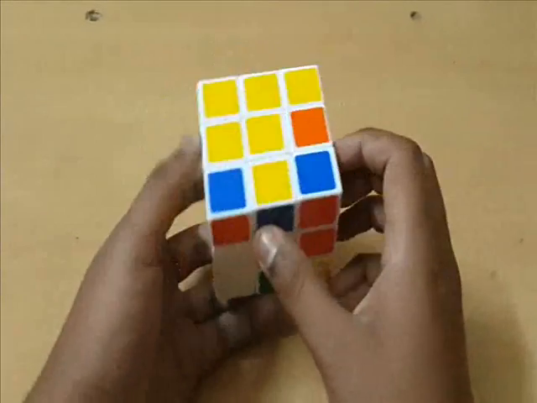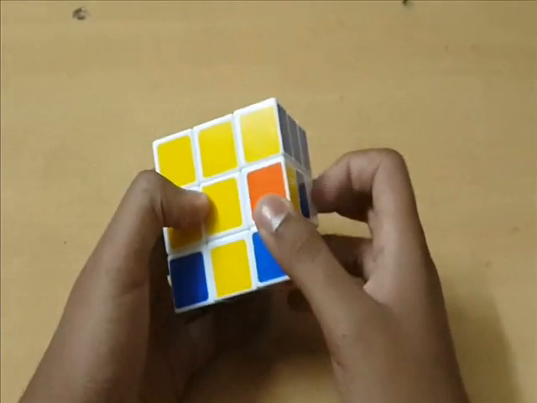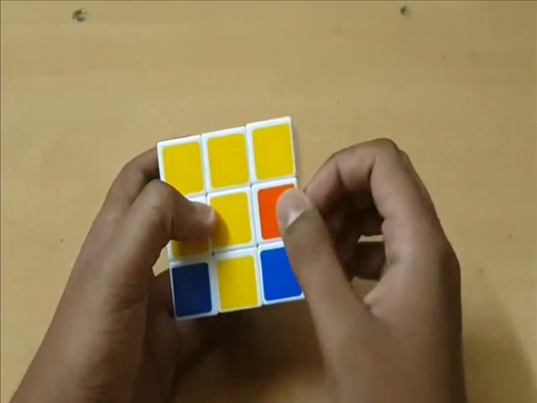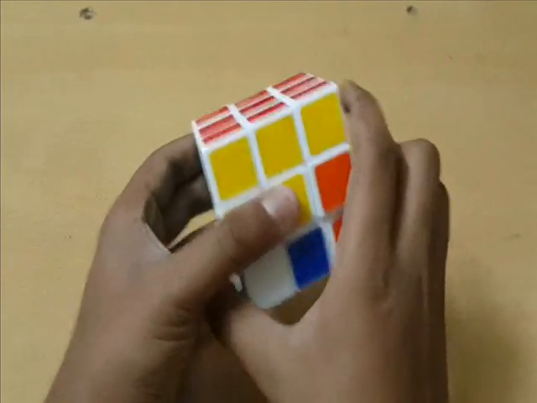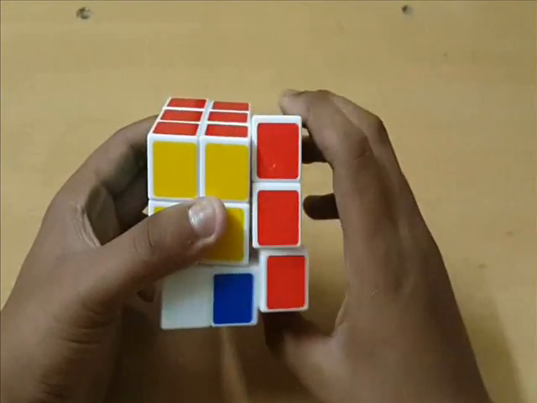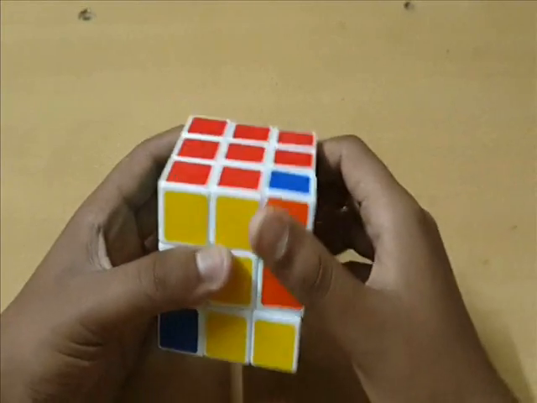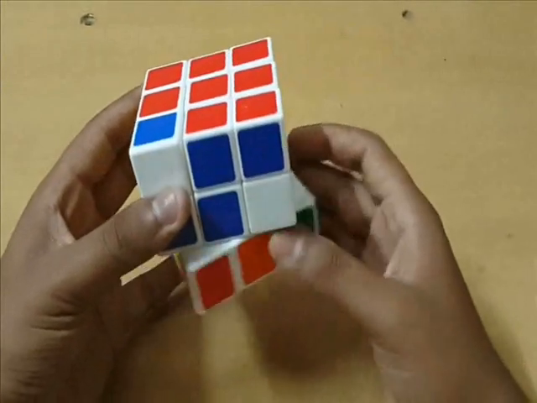So take a non-orange edge, yellow and blue. Now this time the piece should be on the right side. So rotate it on the left side and bring the right down. Then reverse your steps and orient this corner.